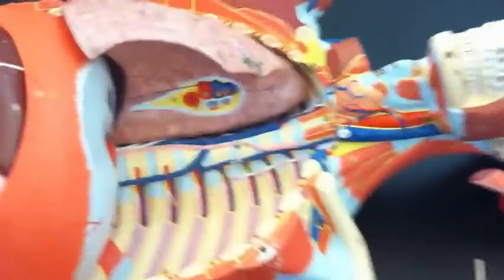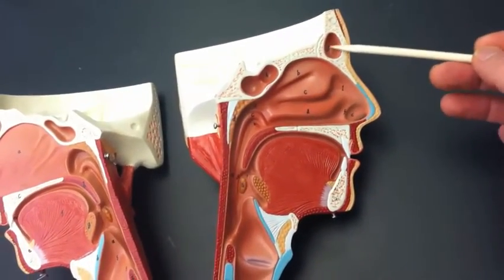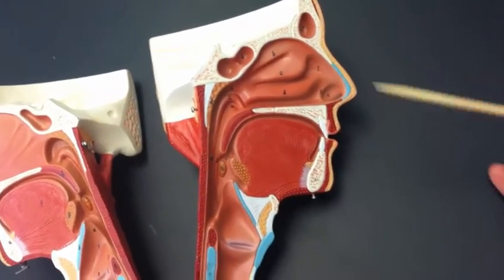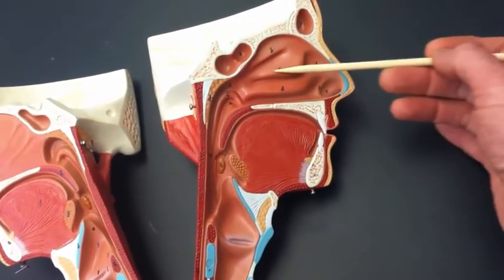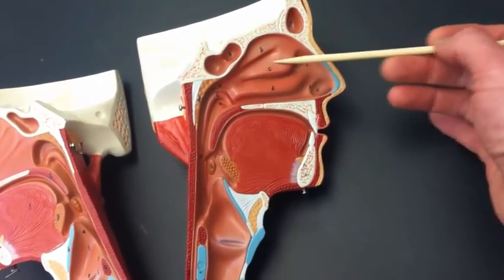All right, that's all of my models. Let's do a little bit of quizzing. Let me grab my pointer again. Let's go to this model. Can you name this sinus? If you said frontal sinus, you're right. Can you name this structure? If you said left medial concha, you're correct.